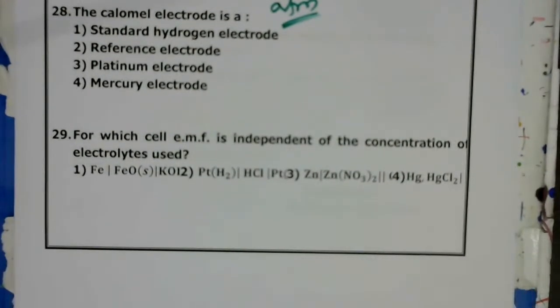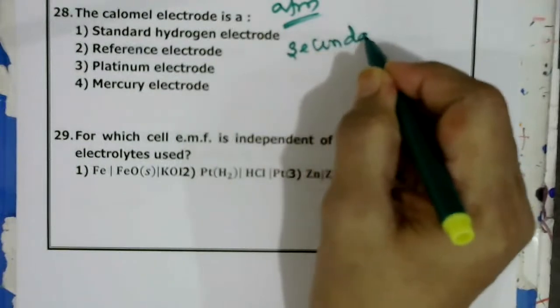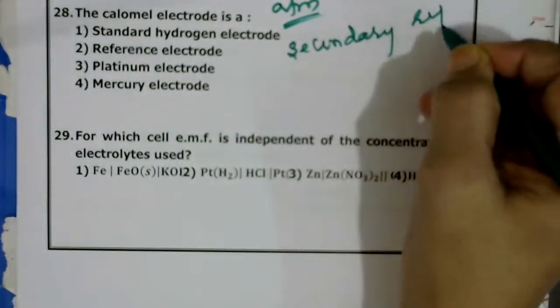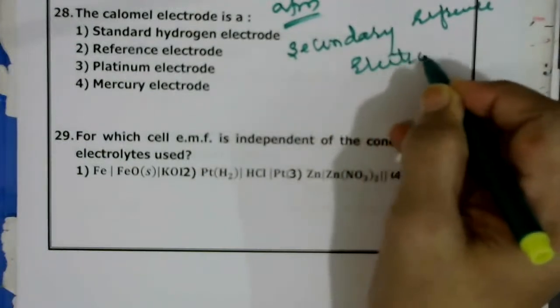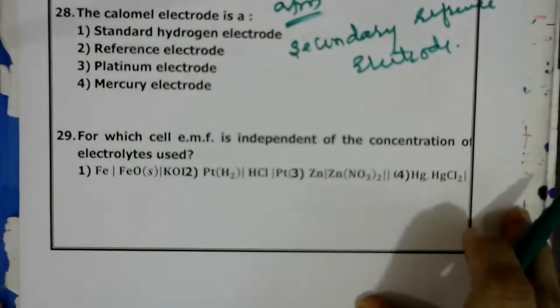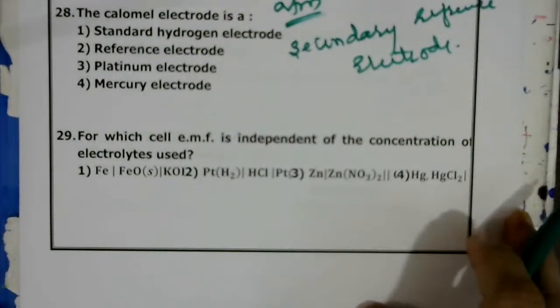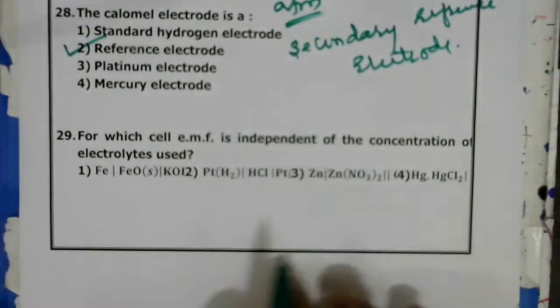Question number 28. The calomel electrode, which is what? Secondary reference electrode. Calomel electrode, have you remembered, children? Secondary reference electrode is the calomel electrode. So we can write the answer as reference electrode.